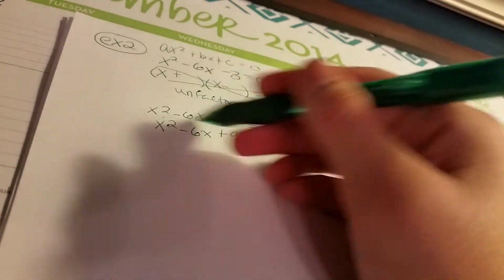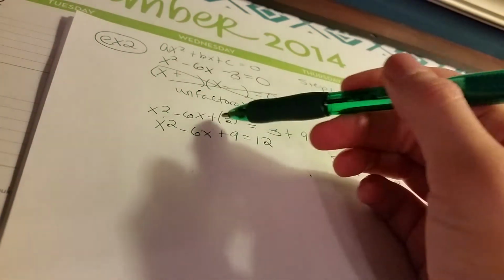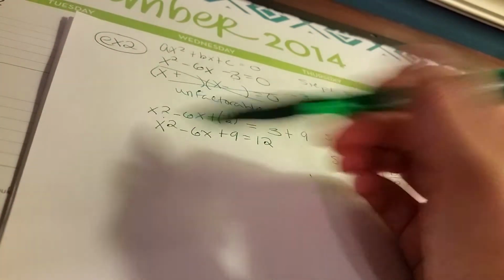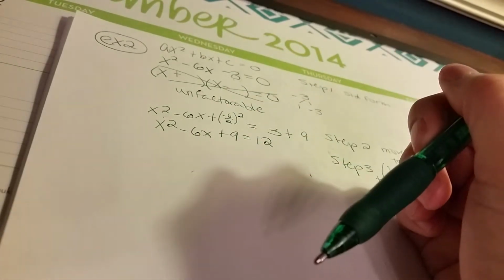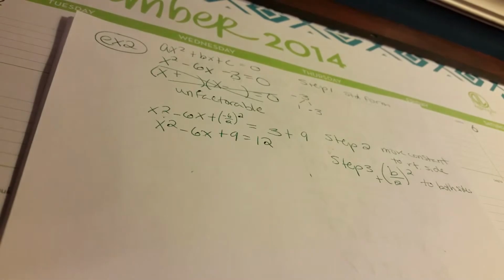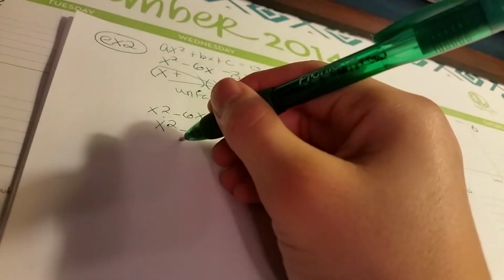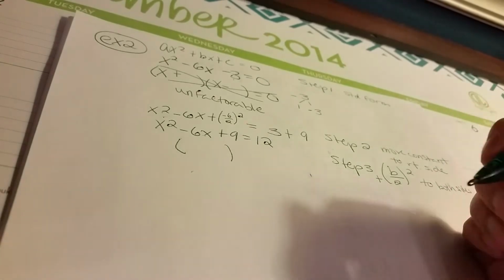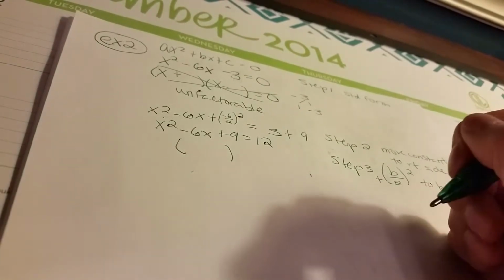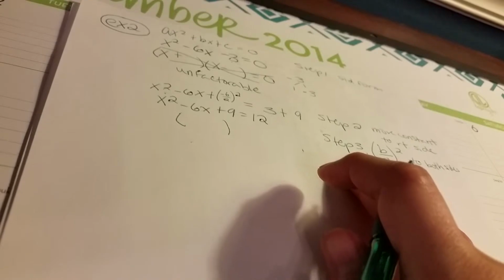Once you have completed the square, know that you always have a perfect square trinomial. We have our first term squared, our last term squared. The middle term is 2 times a times b. So if we are to put this in factored form, we can use our formula for a perfect square trinomial. So a perfect square trinomial, what is the formula for it?